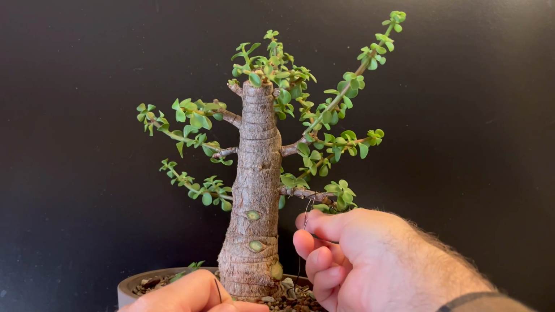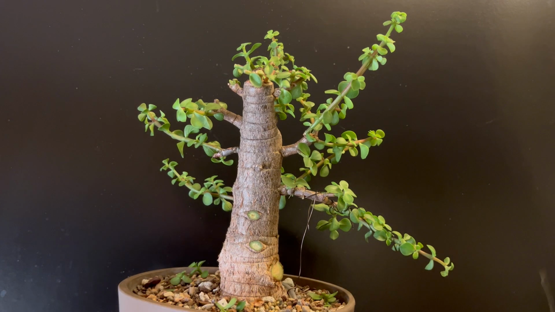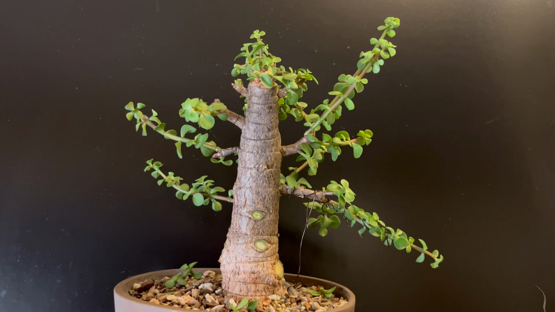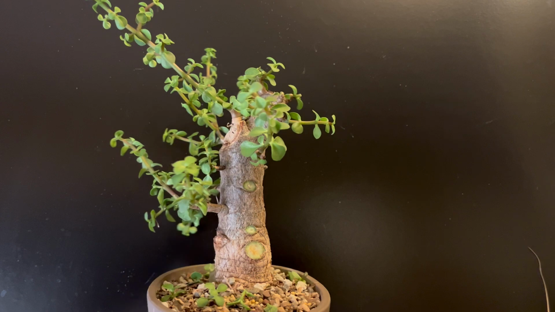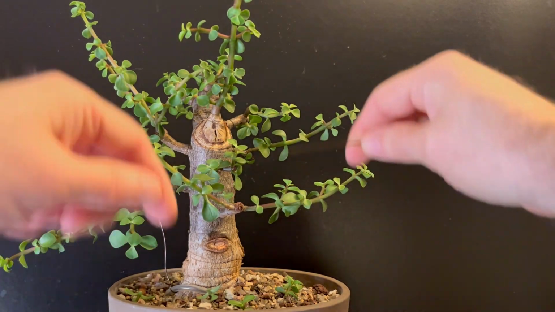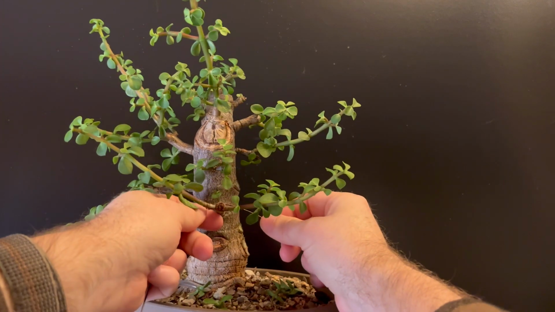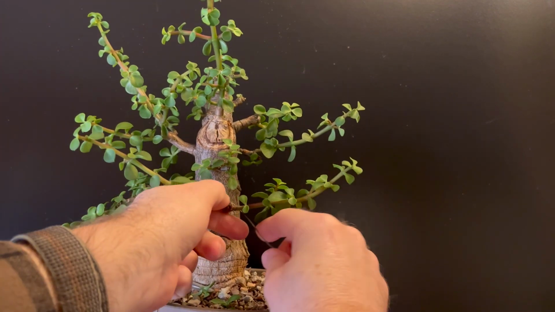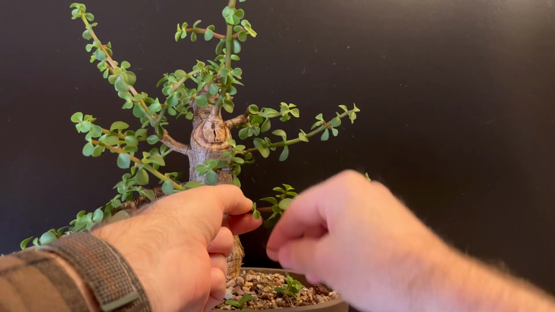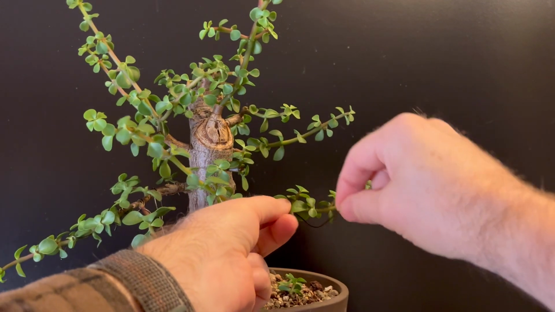I always like to keep the wire pretty clear. I mean, this is, I guess, 1 millimeter, so it's super cheap. You get a ton of it, so I don't worry about wasting it too much because a roll literally lasts forever. So this is the back branch. I'm just going to go ahead and loosely wire this one.